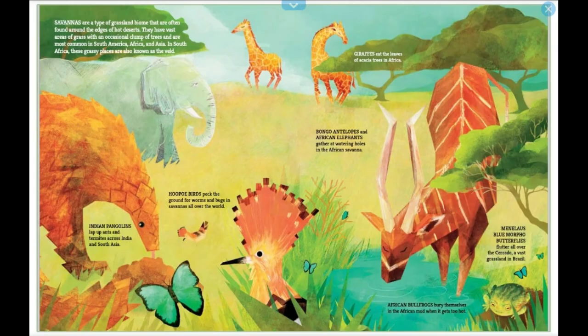Indian pangolins lap up ants and termites across India and South Asia. Hoopoe birds peck the ground for worms and bugs in savannas all over the world. Giraffes eat the leaves of acacia trees in Africa. Bongo antelopes and African elephants gather at watering holes in the African savanna. Menelaus blue morpho butterflies flutter all over the Cerrado, a vast grassland in Brazil. African bullfrogs bury themselves in the African mud when it gets too hot.